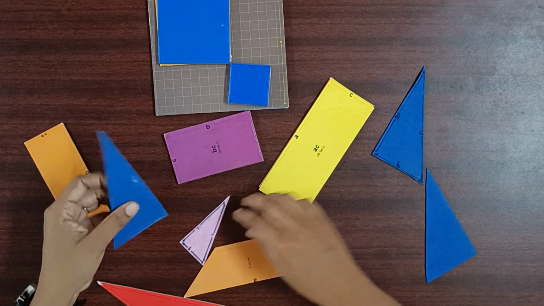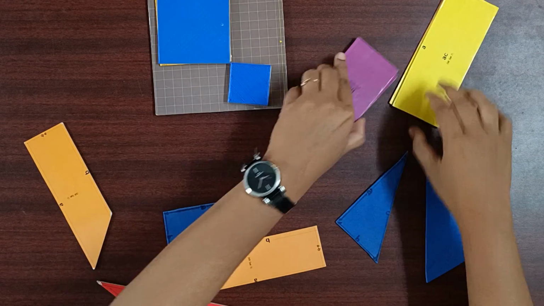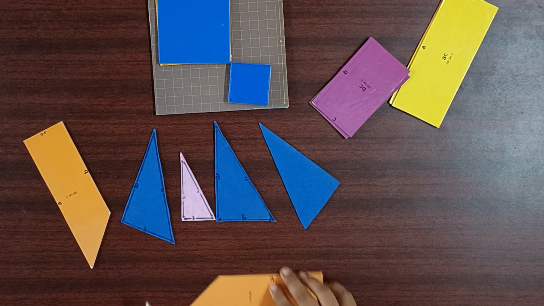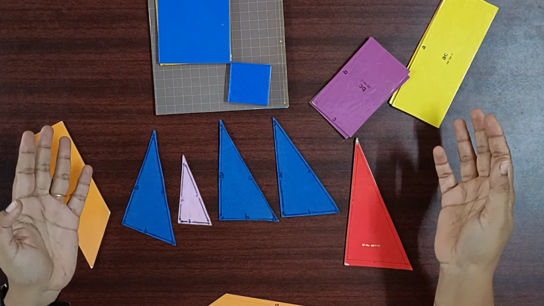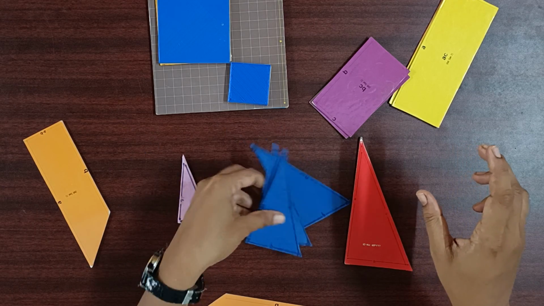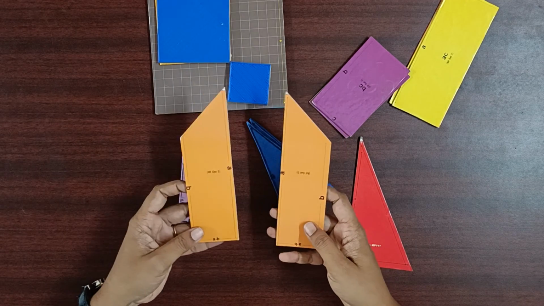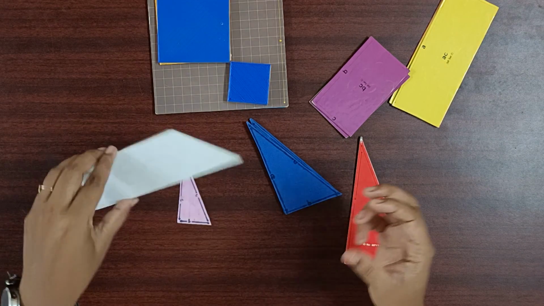Now in this case, as you can see, these beautiful colorful right angle triangles, we have 5 of them. Some of them are congruent to each other. All of them are similar to each other, but these 3 triangles are congruent, right? And in this case, these two shapes are congruent to each other when we keep them on top.